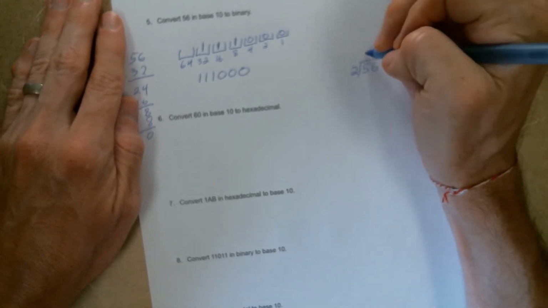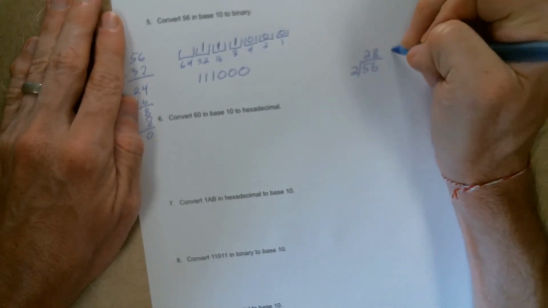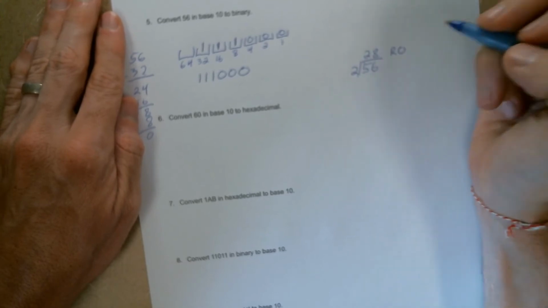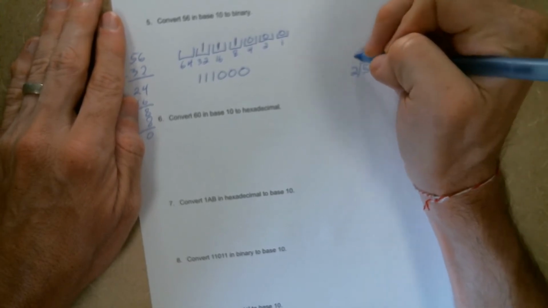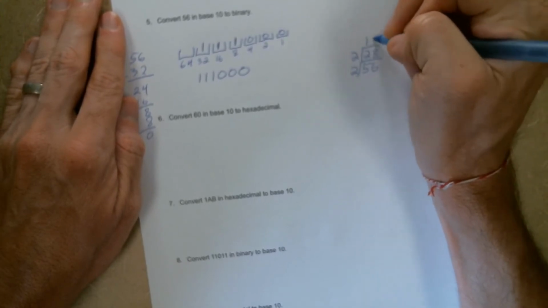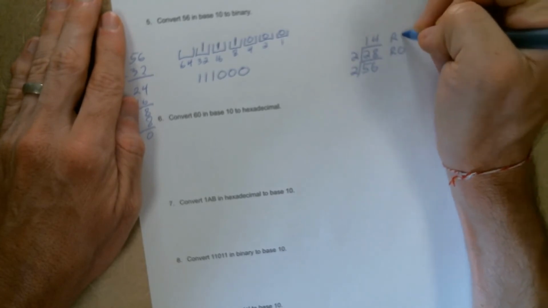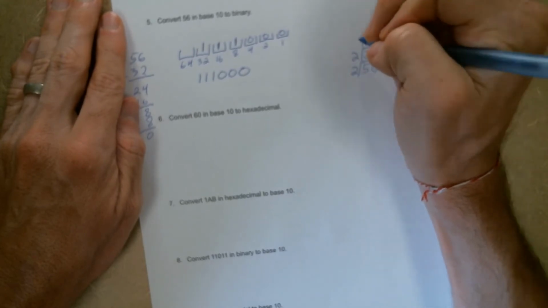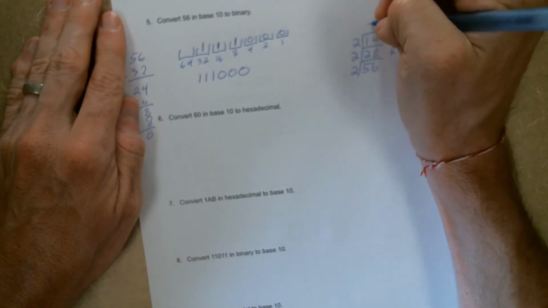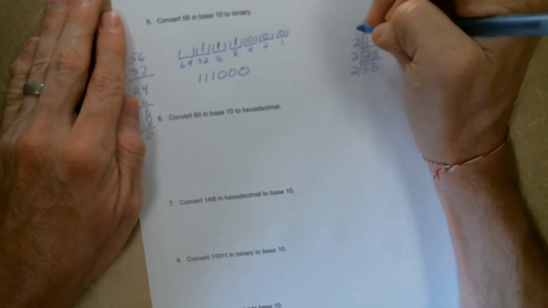All right, that goes in 28 times with a remainder of 0. 28 divided by 2 goes in 14 times with a remainder of 0. 14 divided by 2 goes in 7 times with a remainder of 0. 7 divided by 2 goes in 3 times with a remainder of 1.